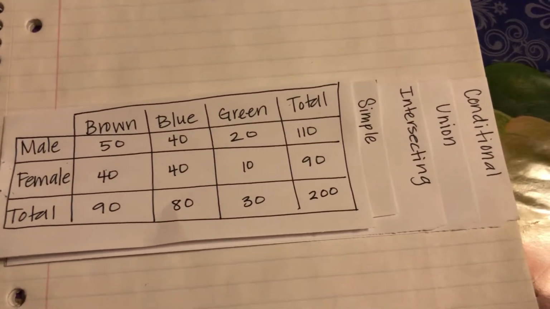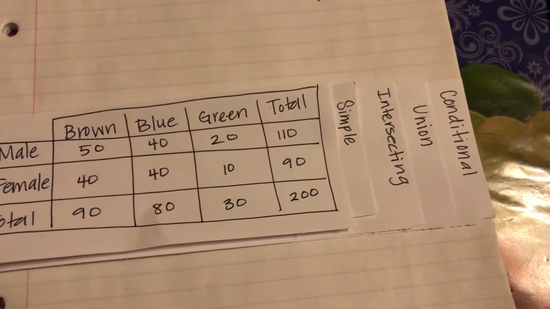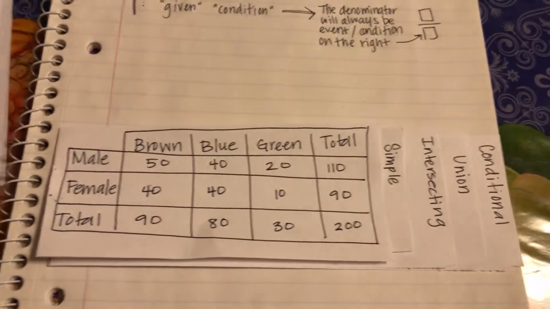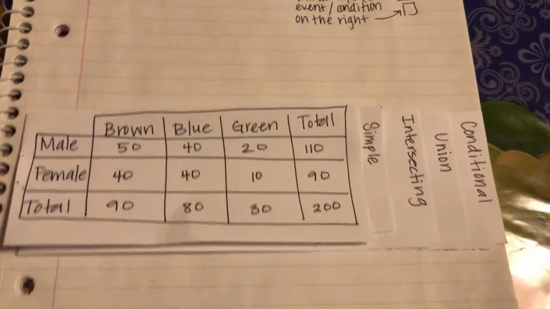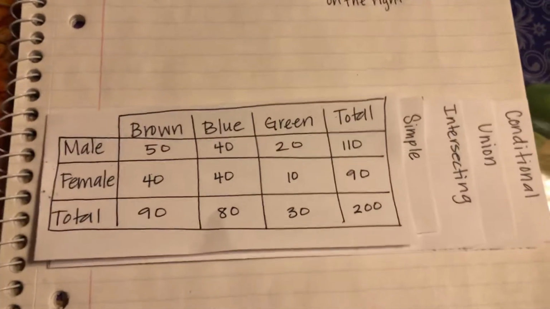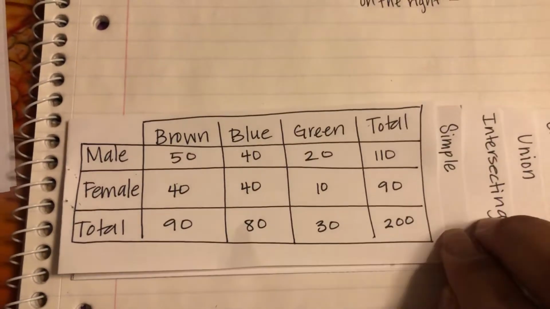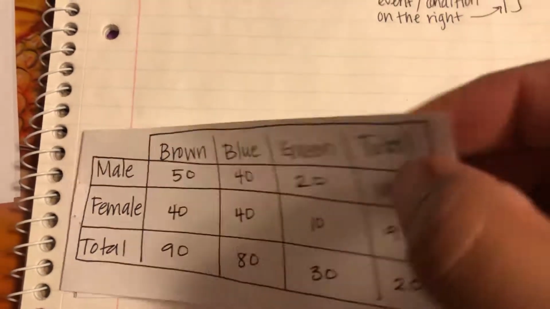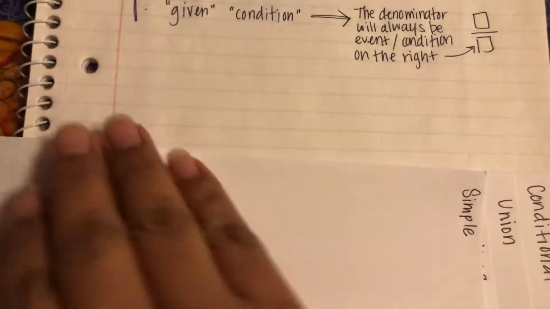But for your purposes right now, I don't know if you can all just write it down on a piece of paper or whatever you want to do. Okay, so I'm going to go ahead and turn to do my simple. Simple probability. As you can see, I put the word simple here, so it's like a little tab, and I'm going to say this.